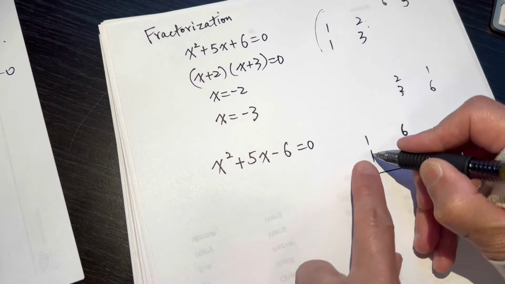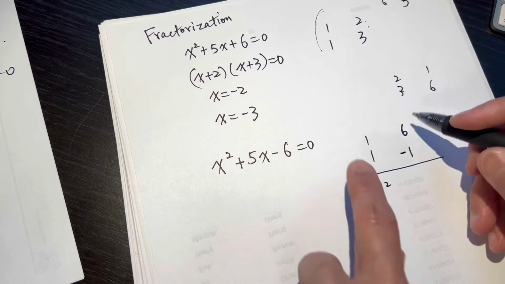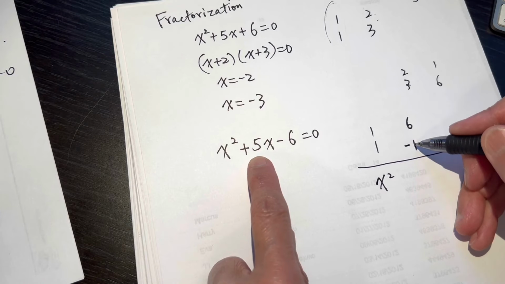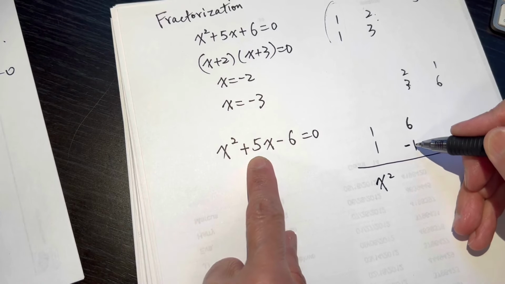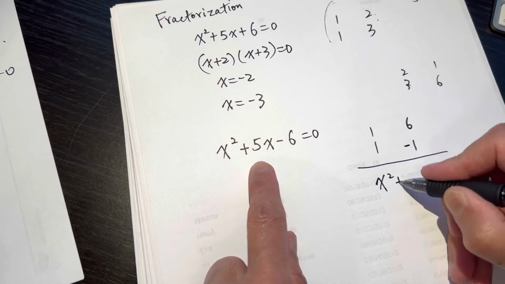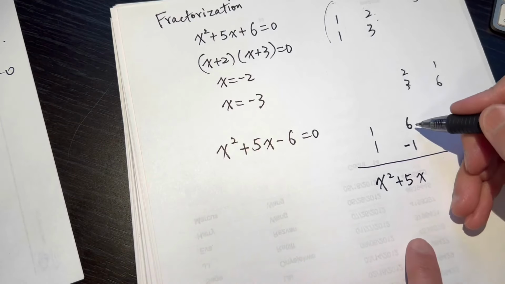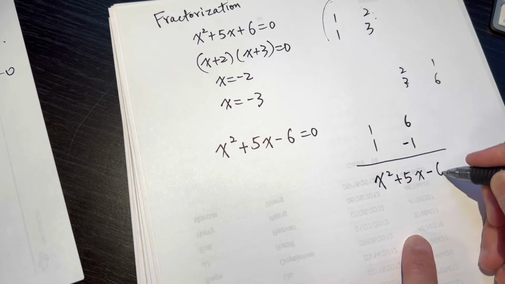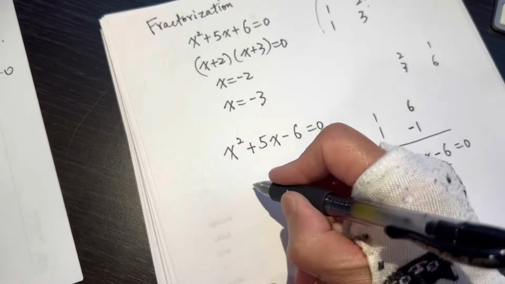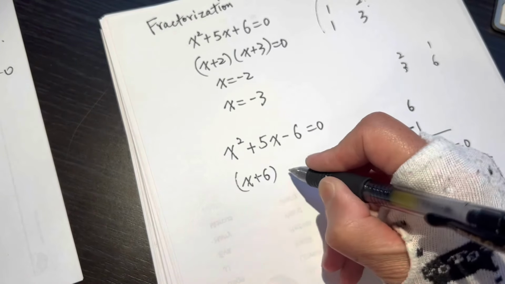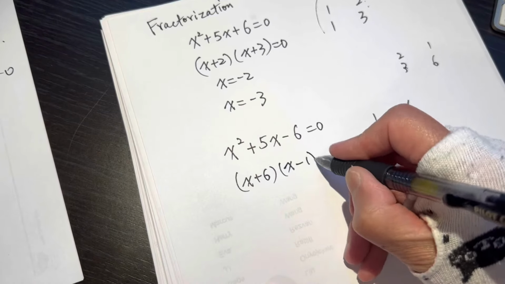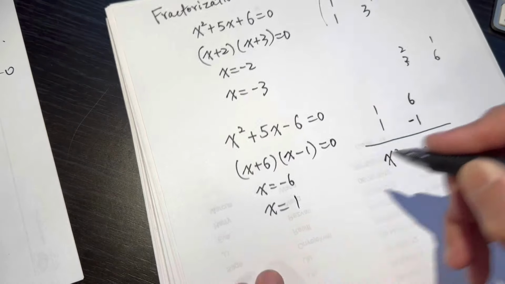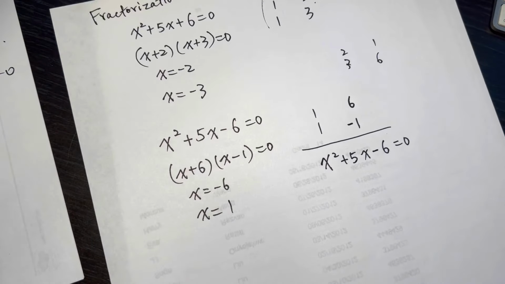So 1 times 1 is x squared, and the middle term, positive 6 plus negative 1, or 6 minus 1, is positive 5x. And 6 times negative 1 is negative 6, equal to 0. So x plus 6 times x minus 1 equals 0. X is negative 6, x is positive 1. Do I make any sense?